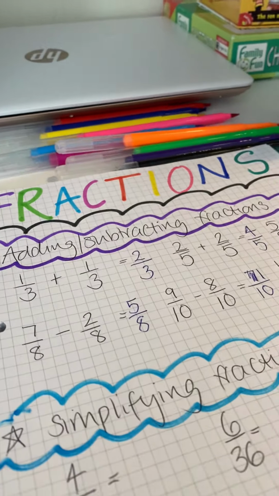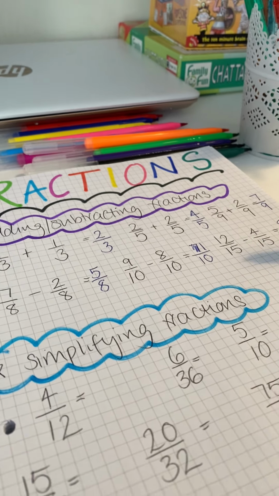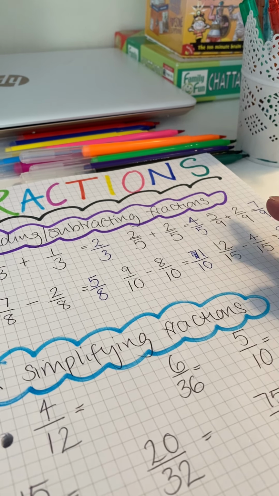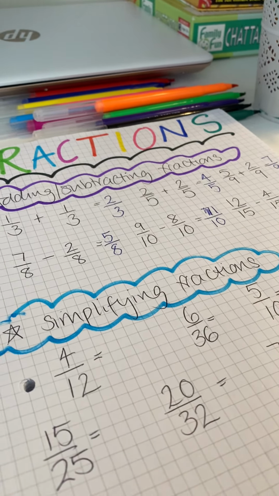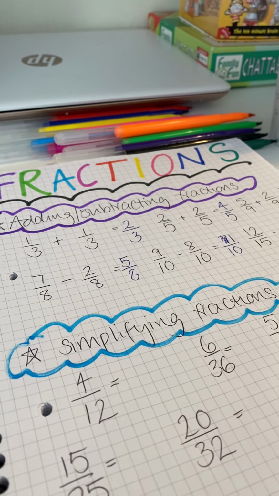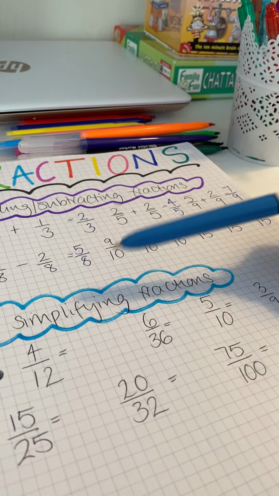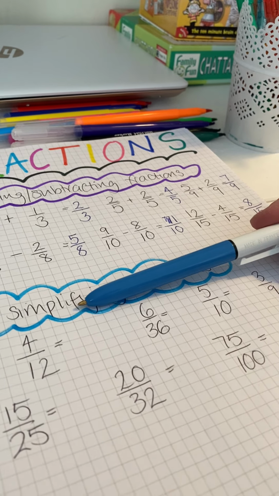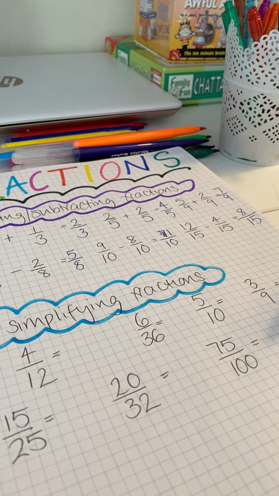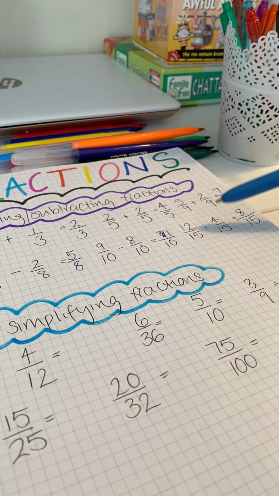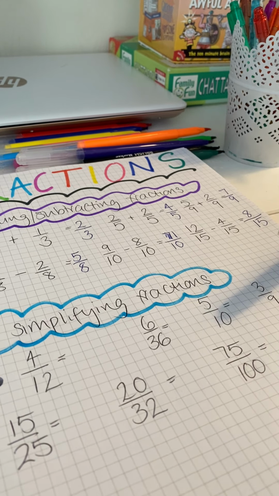Now, these ones will lead us on quite nicely to the idea of simplifying fractions. This can sometimes get a little bit more complicated because there's usually a couple of parts to do for the sum. But what I've been saying to a lot of my children is I've been explaining that the word simplify reminds us of the word simple. And if something is simple, it is easier. And that's all we're trying to do.